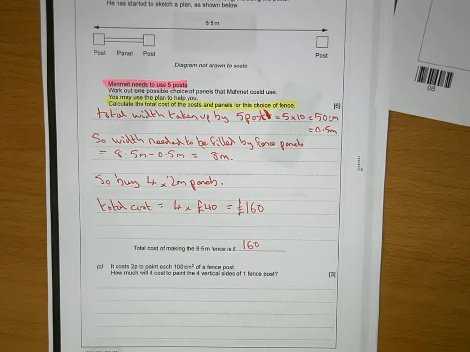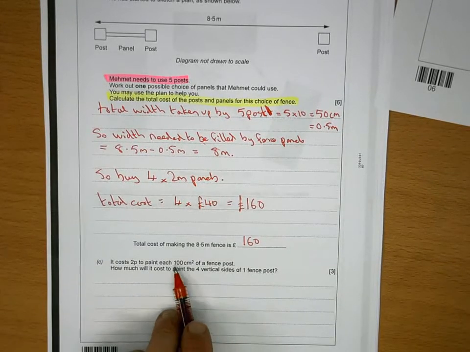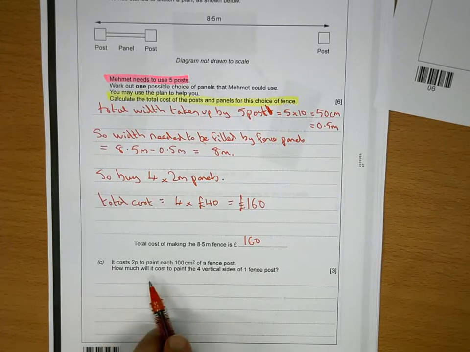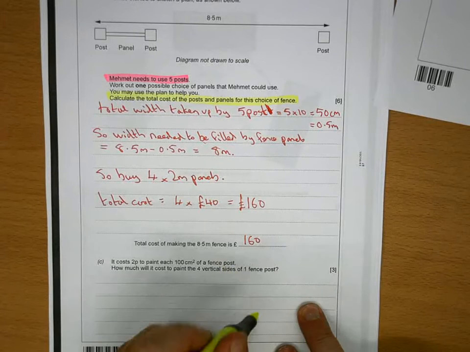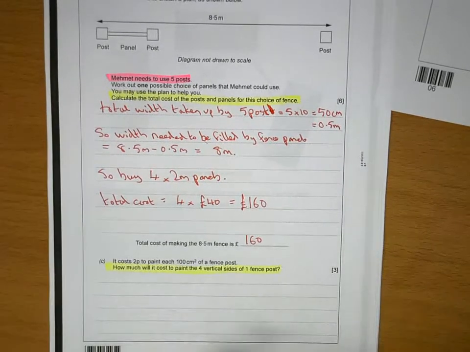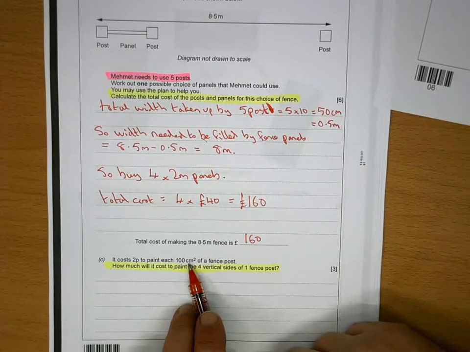Part C. It costs 2 pence to paint each 100 centimetre square of a fence post. How much will it cost to paint the 4 vertical sides of one post? So as soon as I see centimetre squared, I'm thinking area.